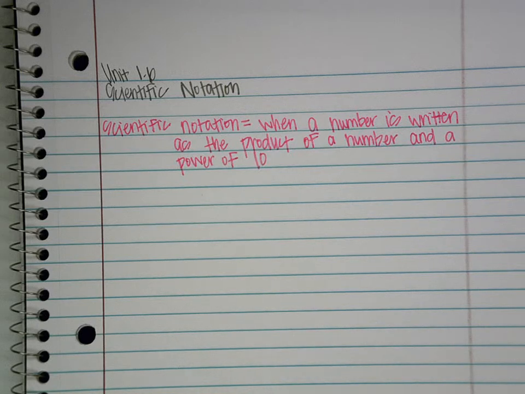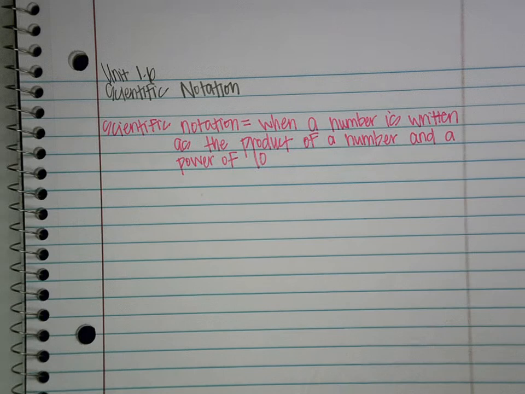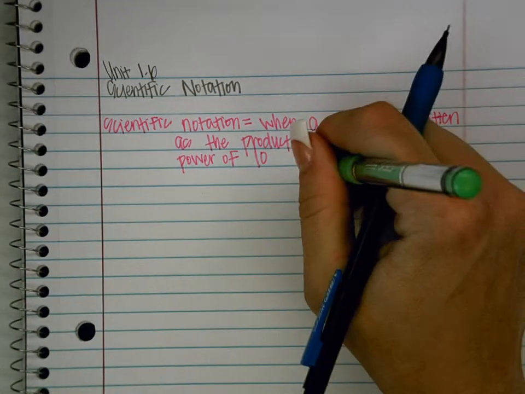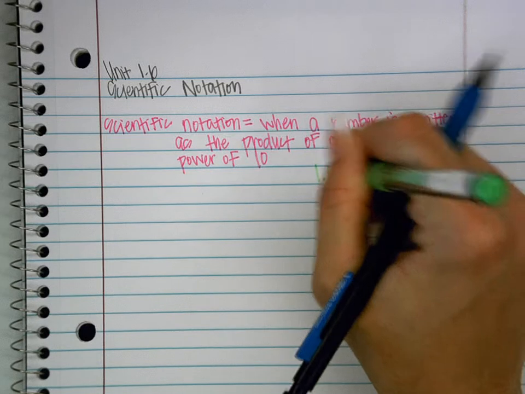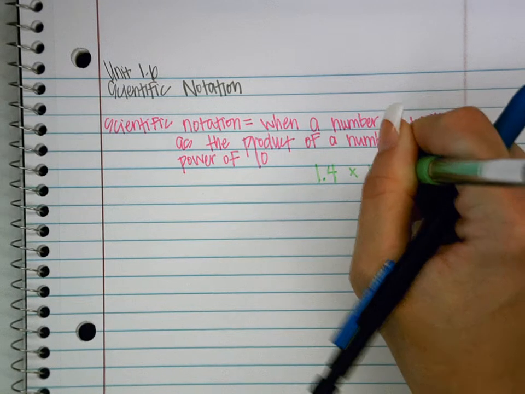So, I know that sounds a little confusing, okay? So let's break this down a little bit. First off, what does the word product mean in math? Multiplication. So it's going to be written kind of like a multiplication fact, okay? Let me show you an example of something in scientific notation. It would be if I wrote the number, let's say 1.4 times 10 to the negative 2.